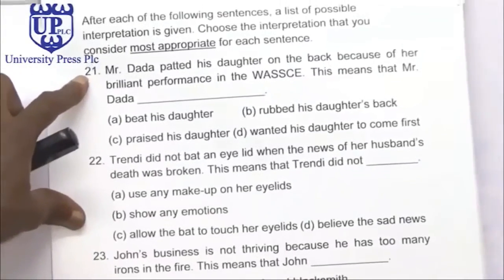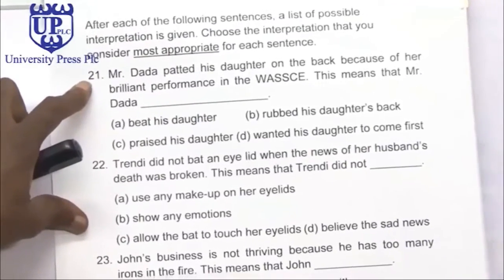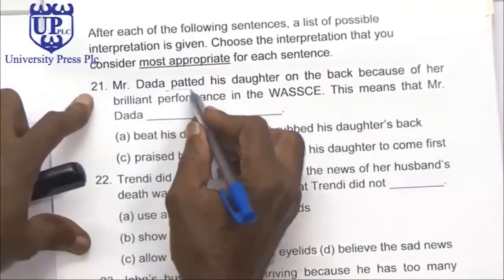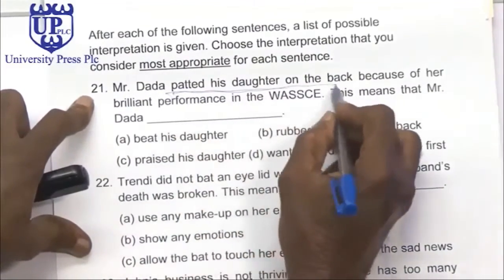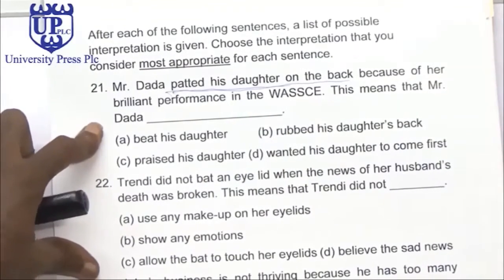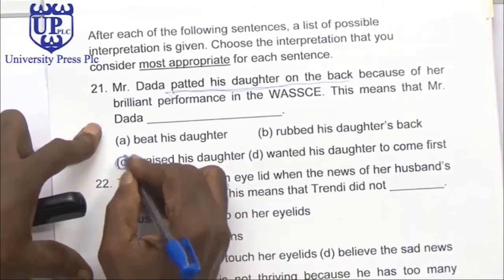Mr. Dada patted his daughter on the back because of her brilliant performance in the WASE. To pat somebody on the back means that Mr. Dada did what? Praised his daughter. That is C. To pat somebody on the back.